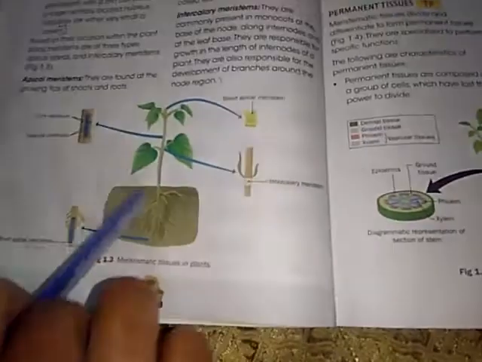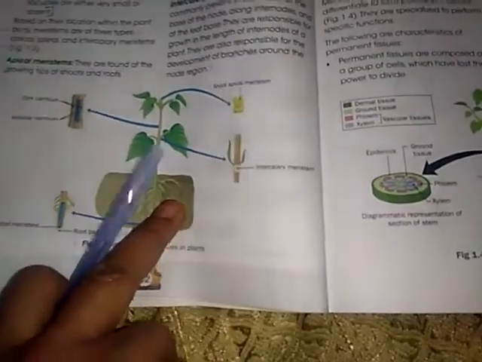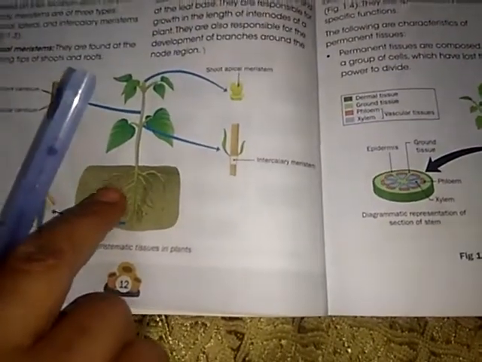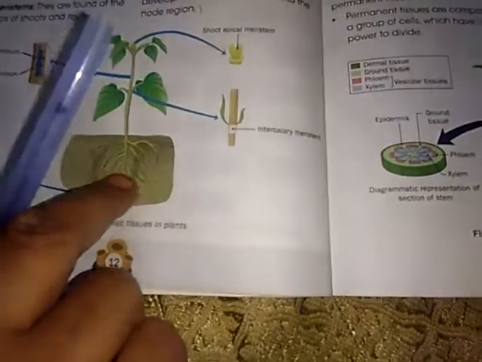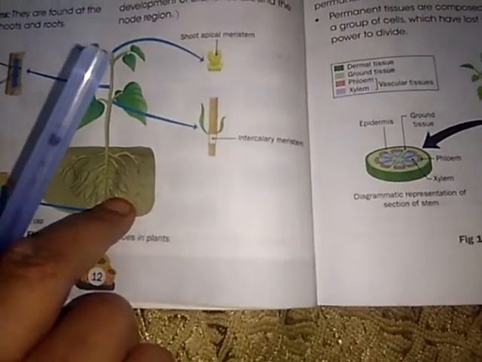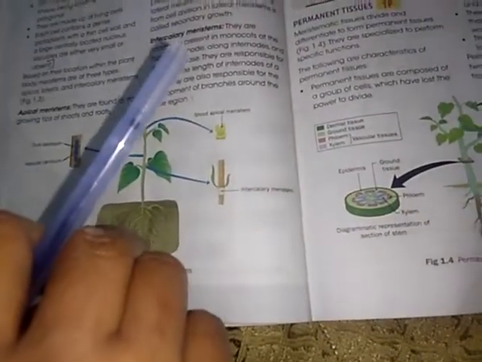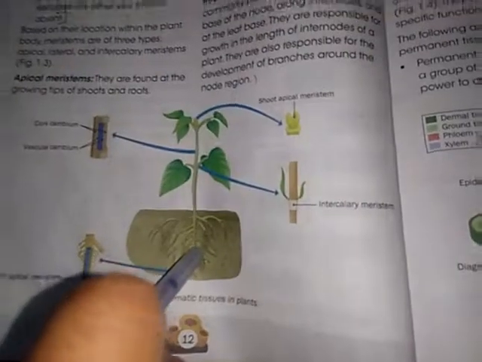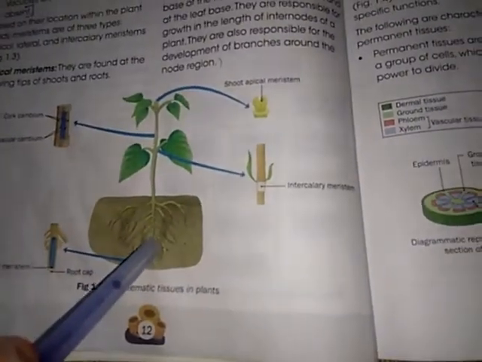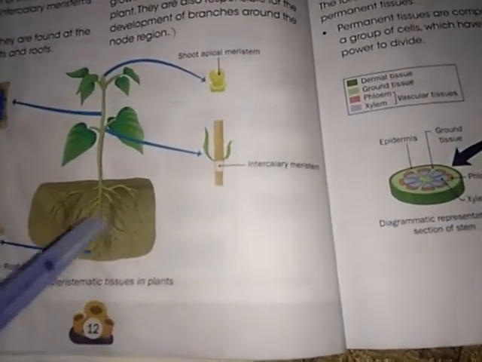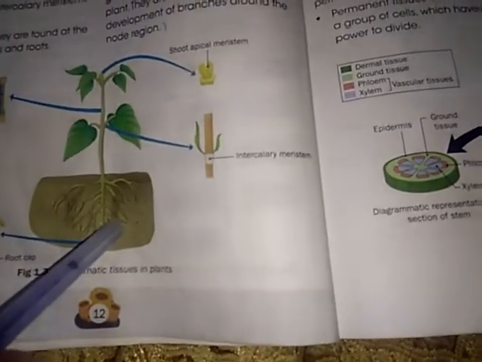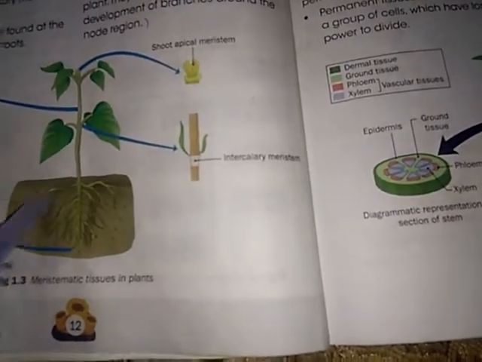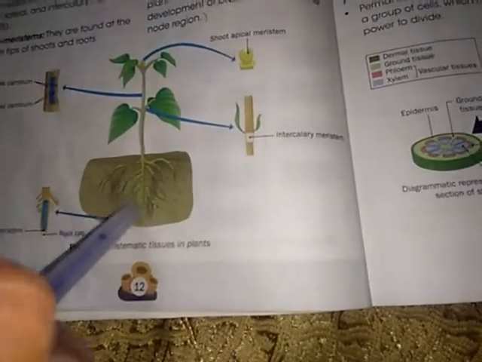For example, plants like carrot and potato store the food with the help of ground tissue. Without ground tissue, they cannot store food. Carrot, potato, where do they store the food?